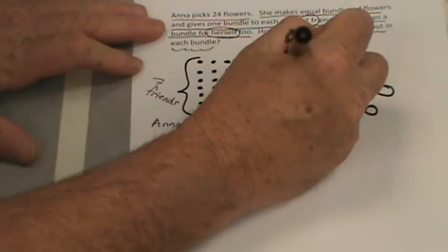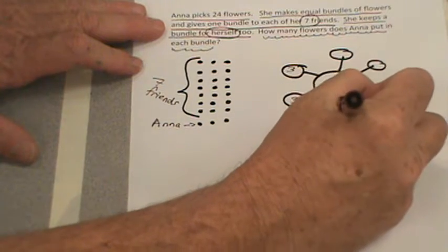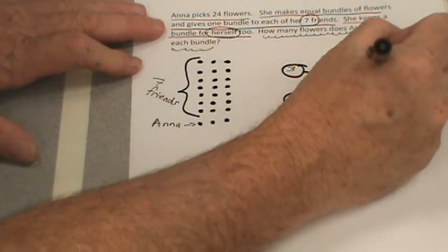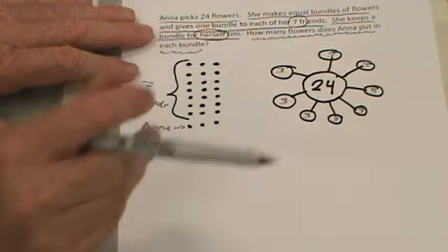Well, it's 7 friends and Anna, and they each got 3, so we could put 3, 3, 3, 3, 3, 3, 3, and 3. Count: 3, 6, 9, 12, 15, 18, 21, 24.